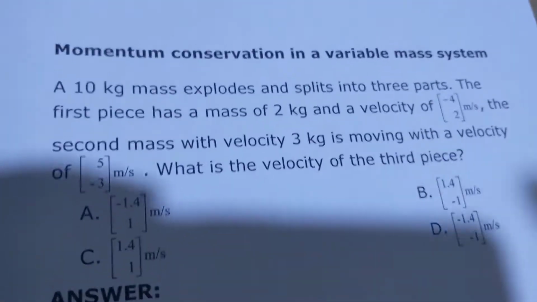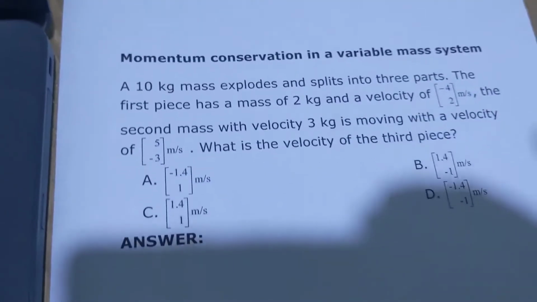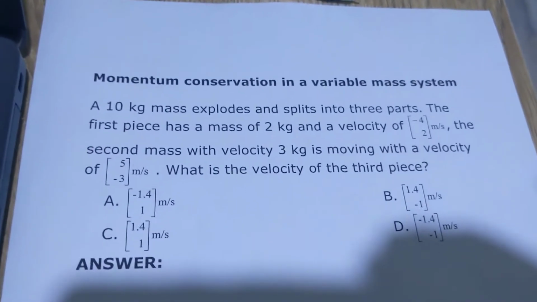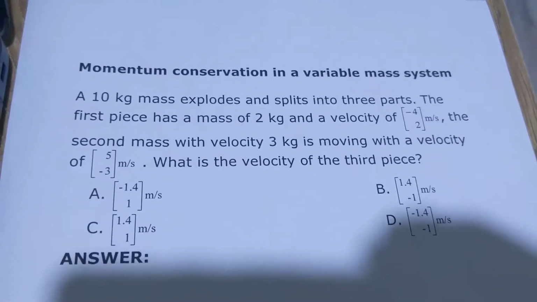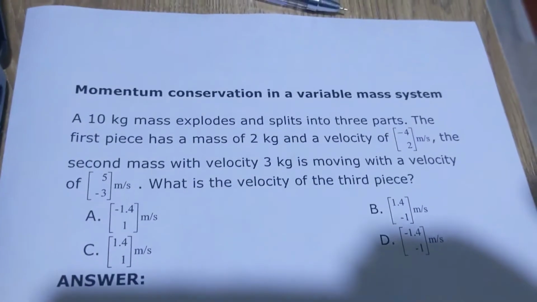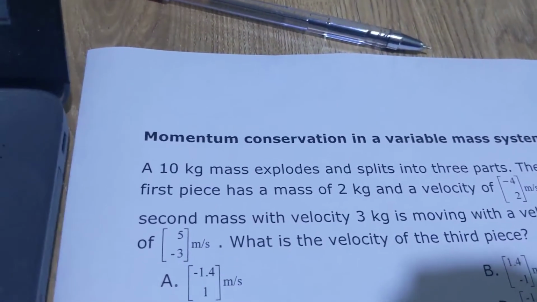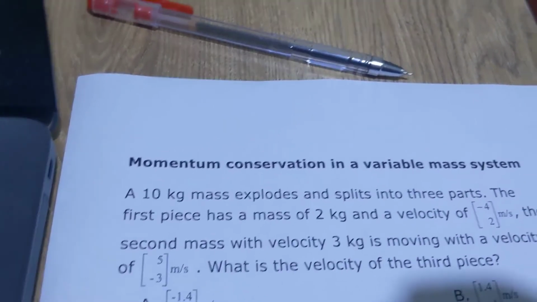For this purpose I use a question which describes momentum conservation of a variable mass system. A 10 kilogram mass explodes and splits into three parts. The first piece has a mass of 2 kilograms and a velocity of -4 and 2 meters per second. The second mass of 3 kilograms is moving with a velocity of 5 and -3 meters per second. What is the velocity of the third piece?